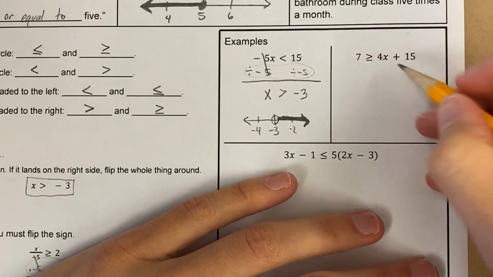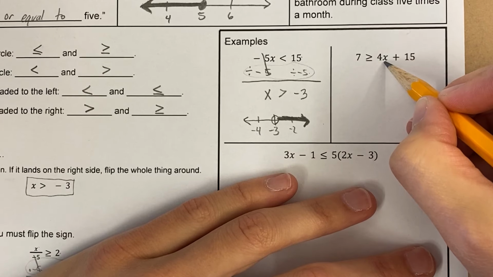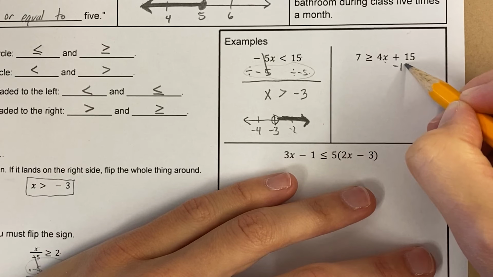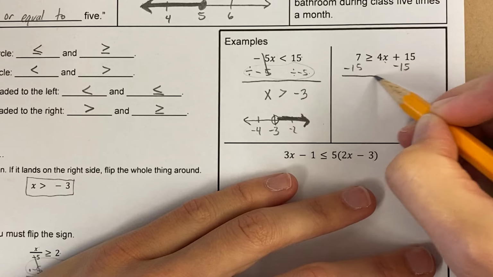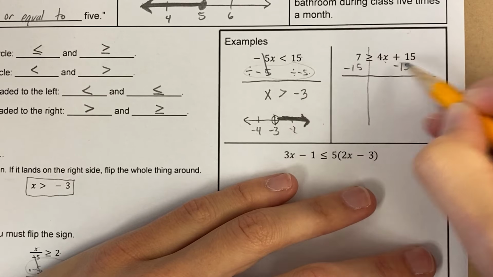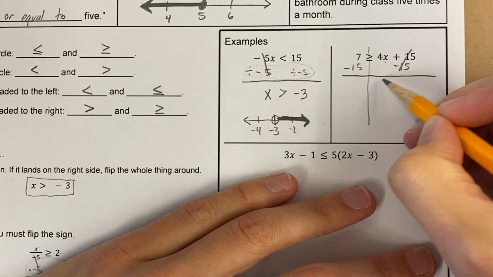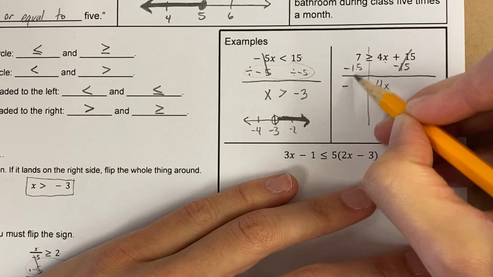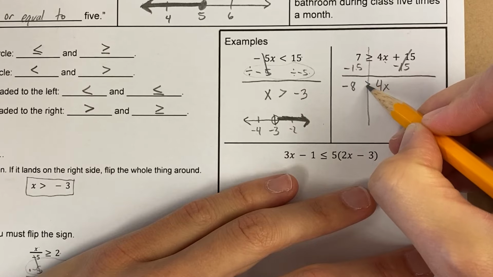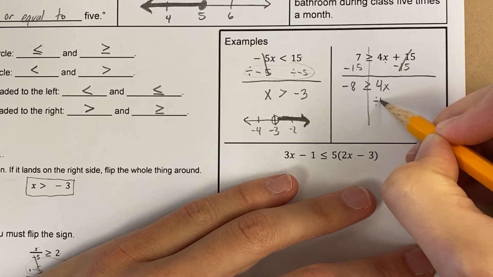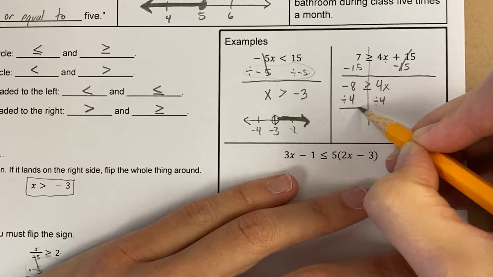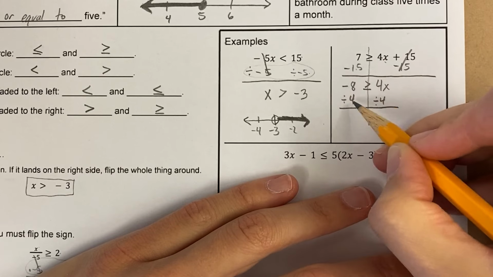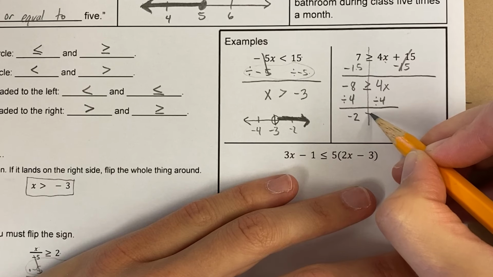Okay, let's take a look at this example. Here's x, so I want x by itself. I'm going to subtract 15 from both sides, because x is over here. I'm going to do it on both sides. Notice I'm using some of the same strategies I used to solve equations. 7 minus 15, I have more negatives than positives, so this is negative 8. Okay, and now I'm dividing by 4. Negative divided by positive is negative 2.